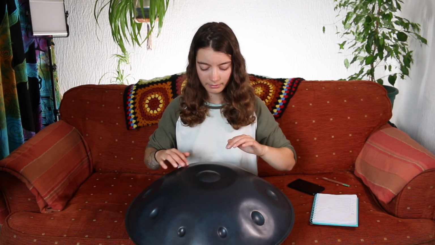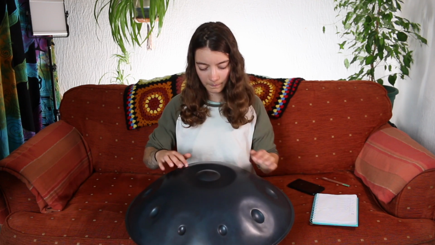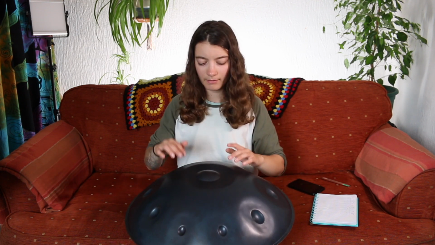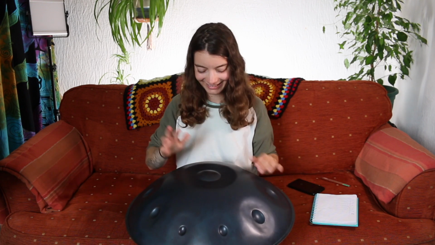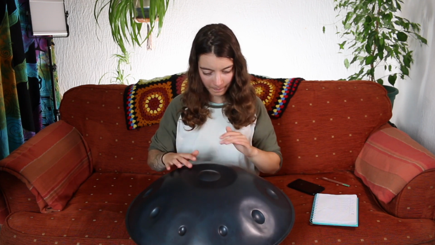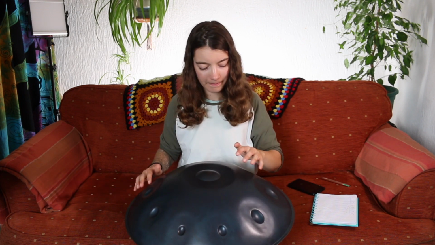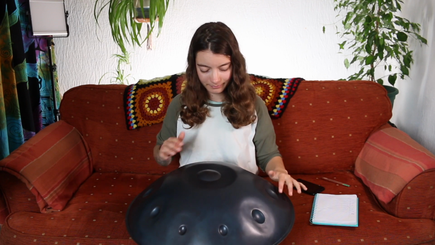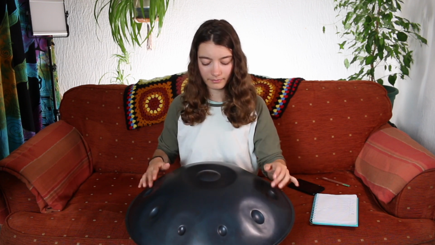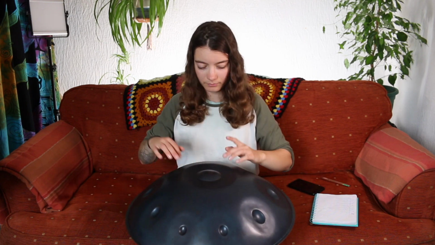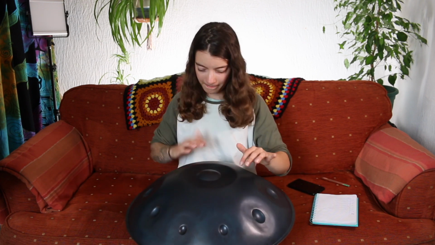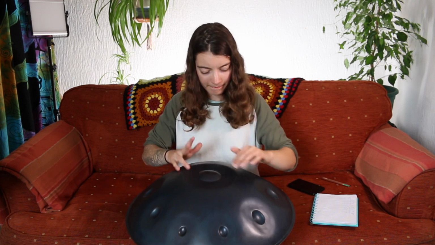But I want to shift the melody, right? Difficult though. And then I'm going to do something different for the fourth line, okay?